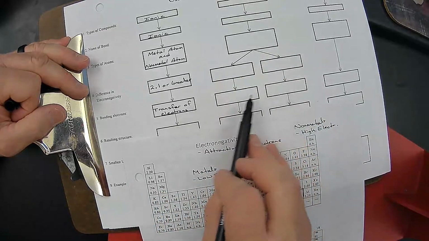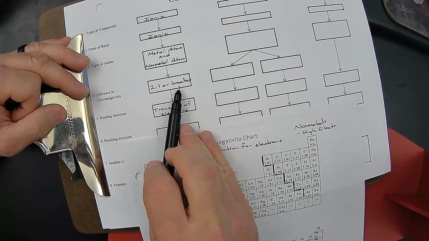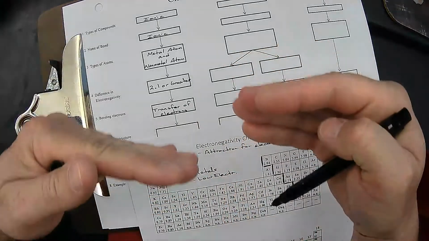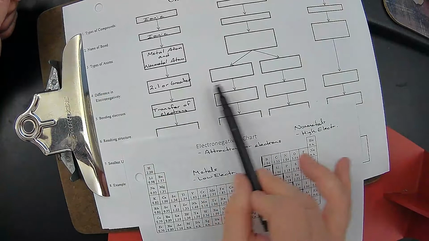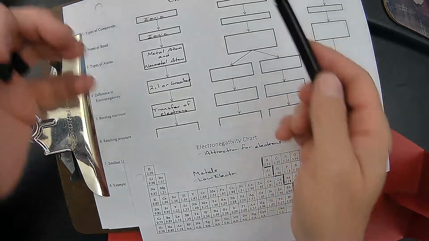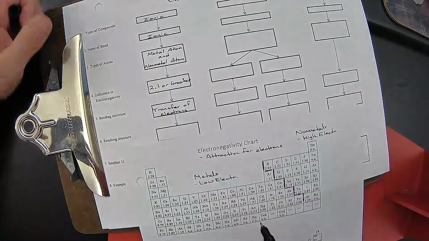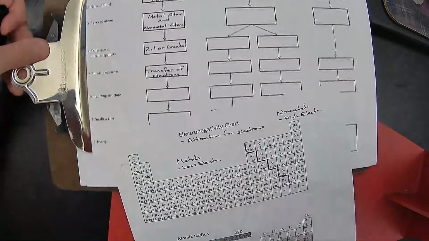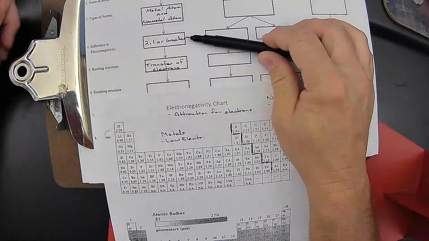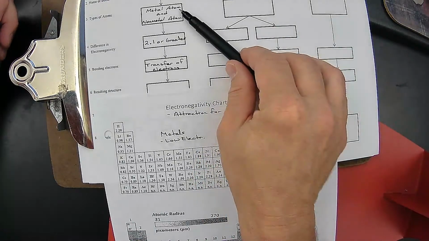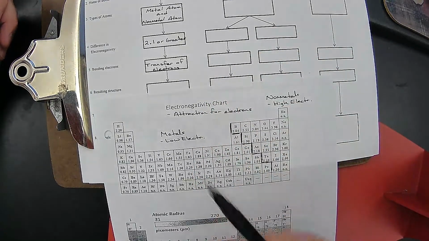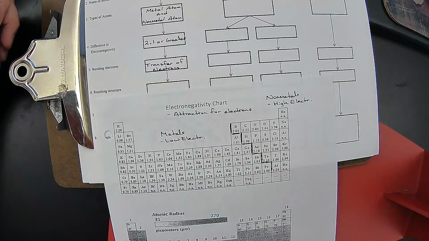Later, we will find out if the difference is not that big, if their strength is closer, then there is not a transfer of electrons. One of the atoms is not strong enough to take the other atom's electrons away. But here, because of the difference in strength, the non-metal atom takes the metal's electrons away.